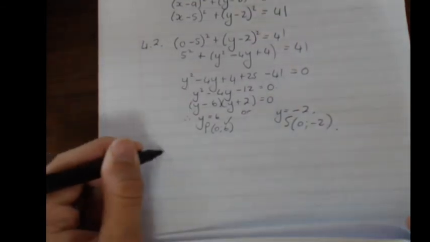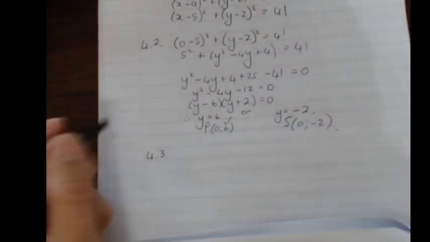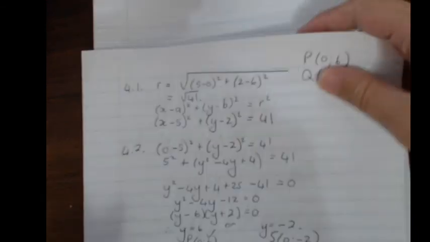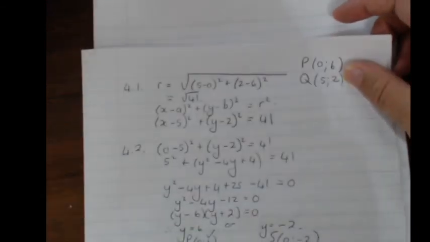Question 4.3, determine the equation of the tangent APB in the form y is equal to mx plus c. Have I not told you this is something that you see quite often? I have the coordinates of P and Q. I want to now determine the tangent at P. So Q is the center, P is that point of tangency.